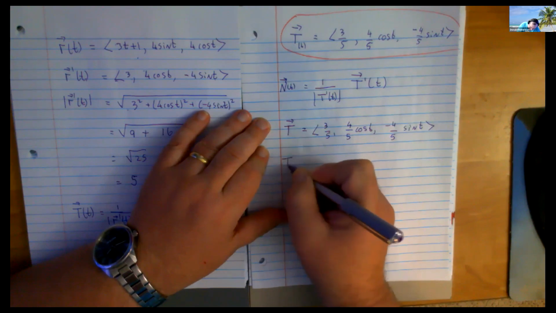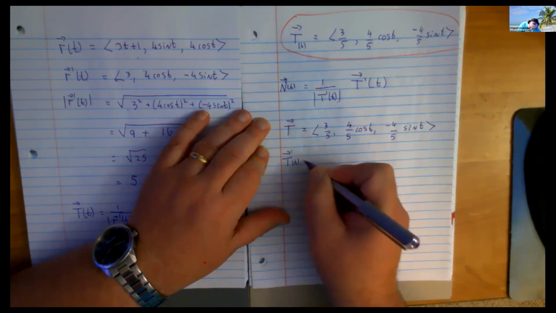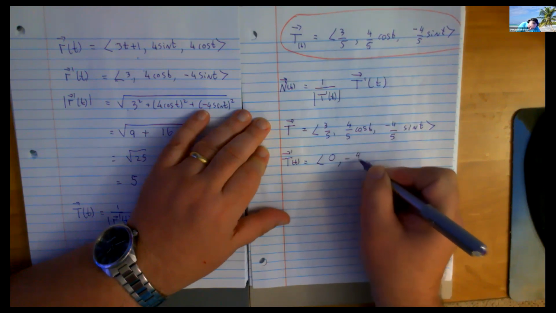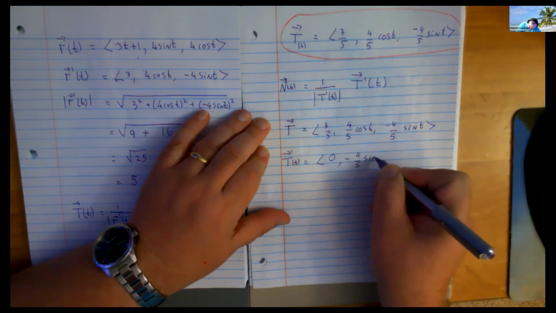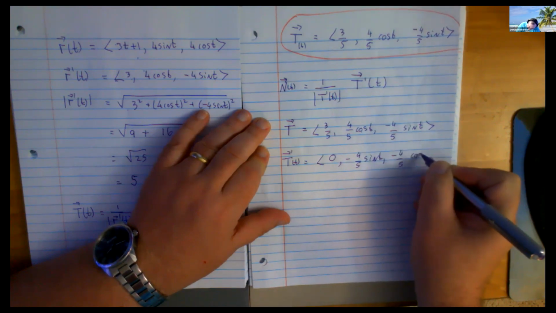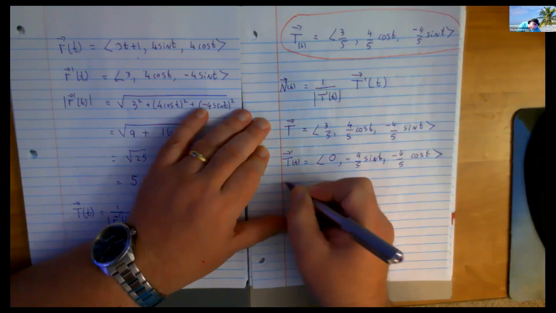Well, if I differentiate this, I get 0, negative 4/5 sine t, and negative 4/5 cosine t. I now find its magnitude.